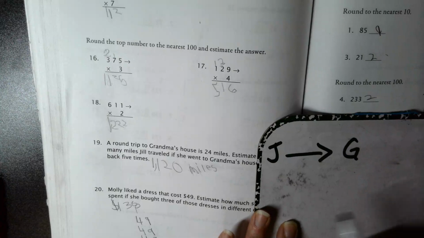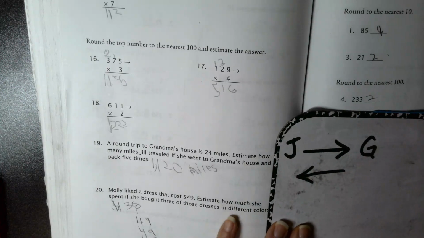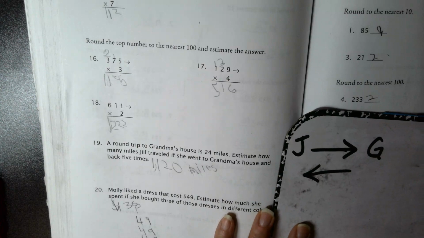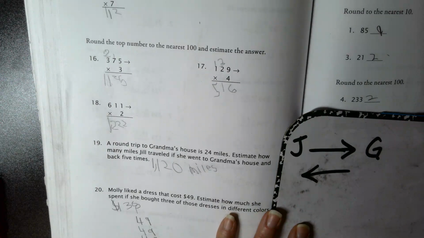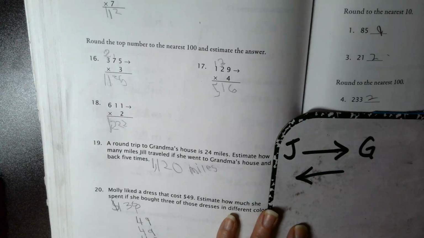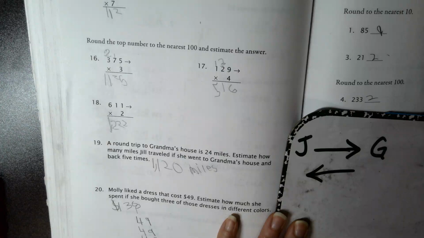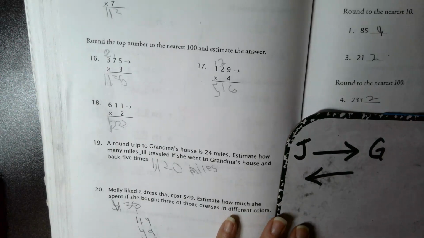This is Grandma's house. If she went to Grandma's house and back 5 times, then that means that she really did go 10 times.